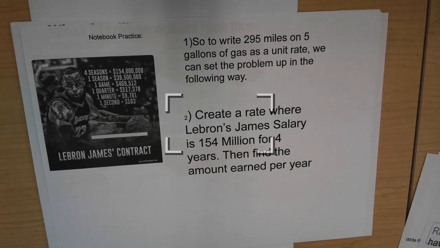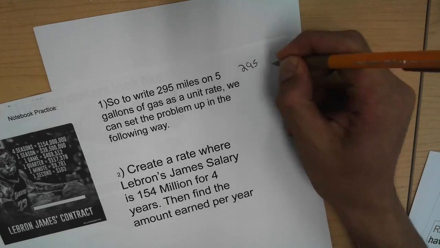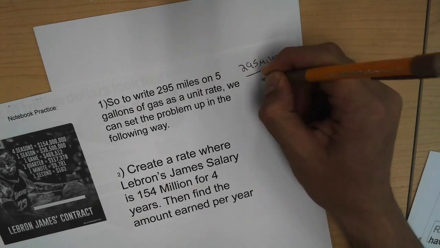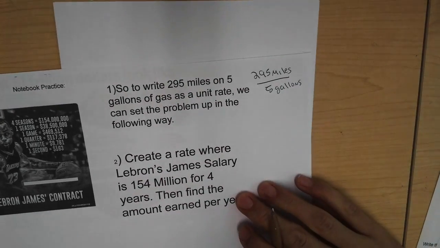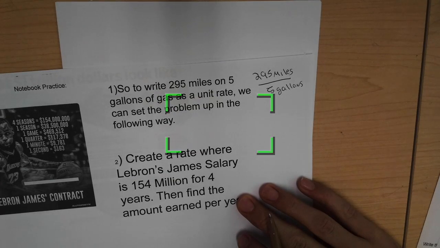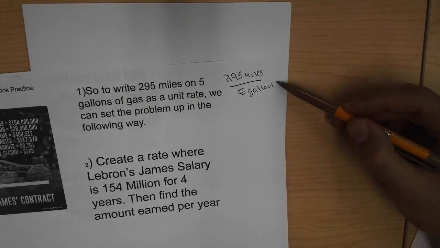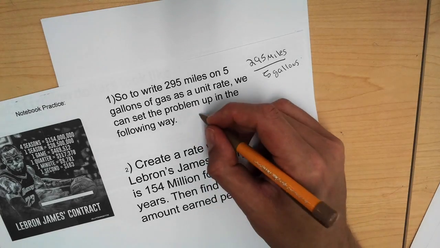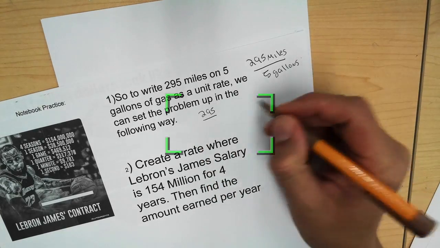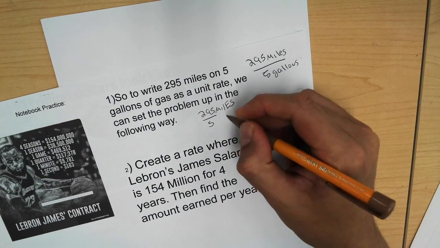Let's look at some examples of where we find the unit rate. First thing we want to do is we want to set up a rate. So our rate here is 295 miles for 5 gallons. So to write 295 miles and 5 gallons as a unit rate, we can set up a problem in the following way. So we start by creating a rate. I'm going to rewrite this down here. 295 over 5, miles over gallons.